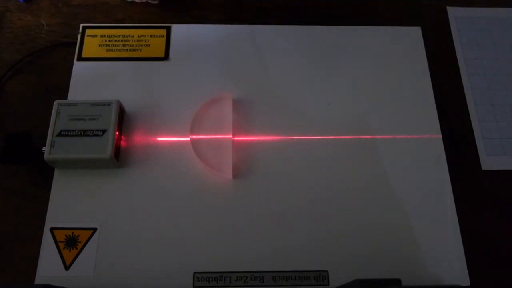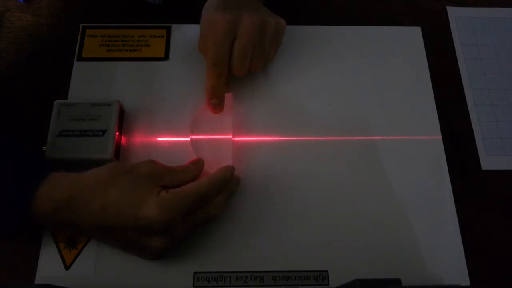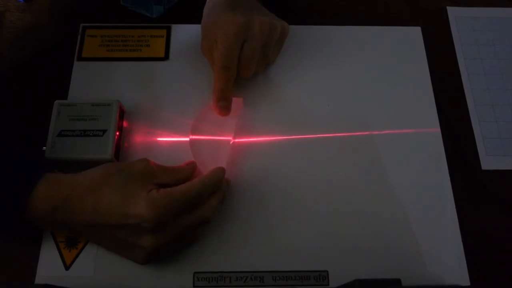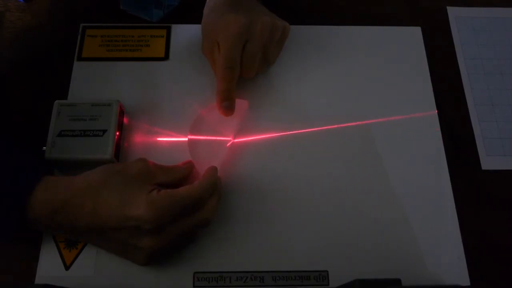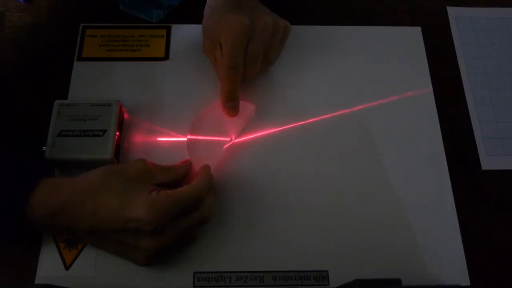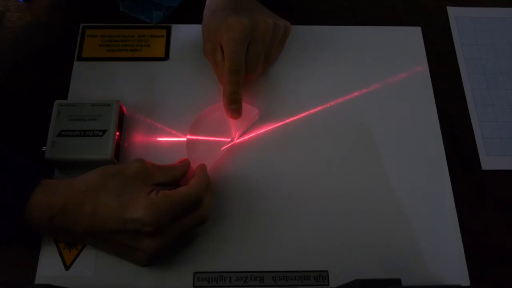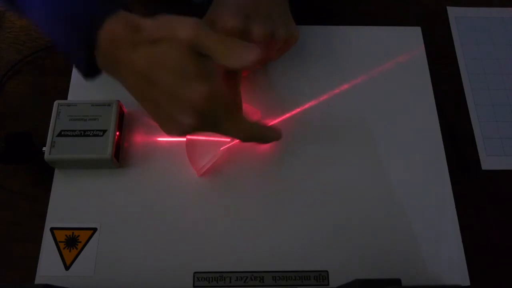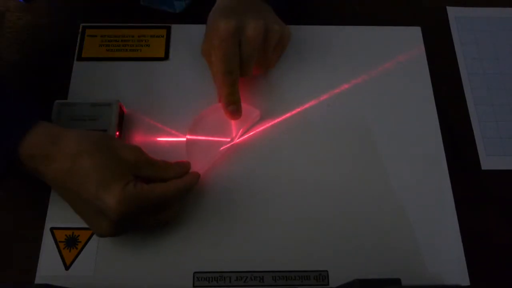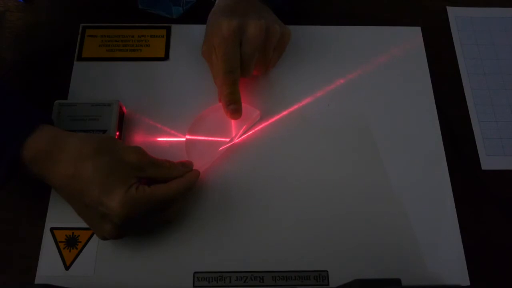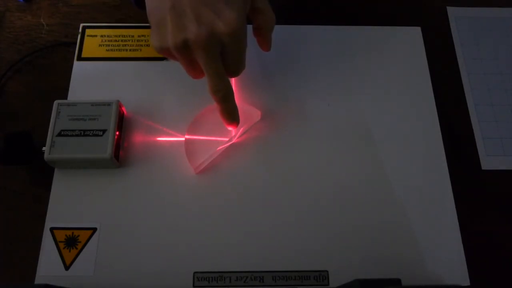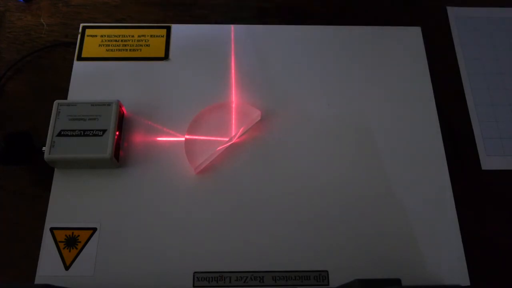So let's now turn the block, and as I turn the block, see what happens to the refracted ray. You'll notice the refracted ray getting closer and closer to the surface of the block, and now there's a very large angle between the normal and the refracted ray. If I turn any more, we're almost there. There it is. In other words, the light ray goes in and reflects straight off the more dense material.